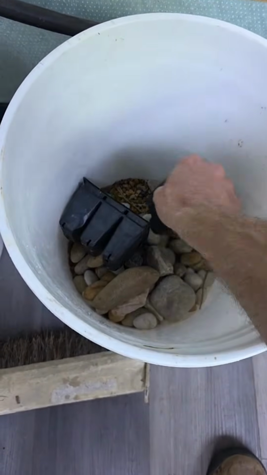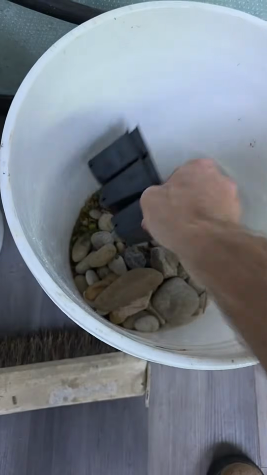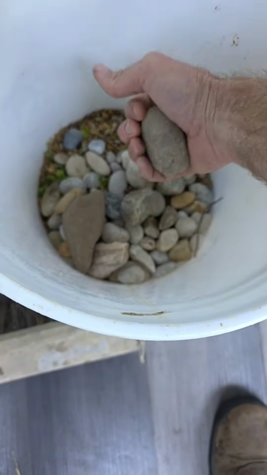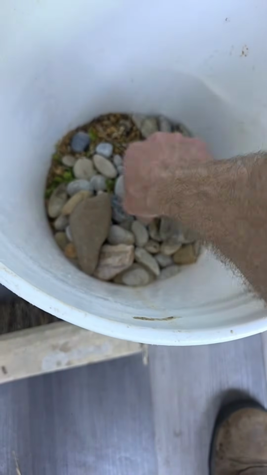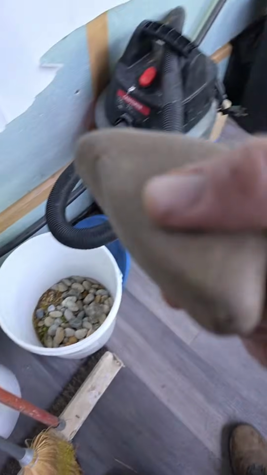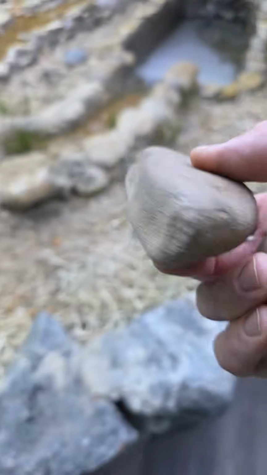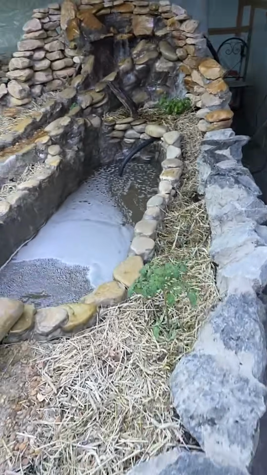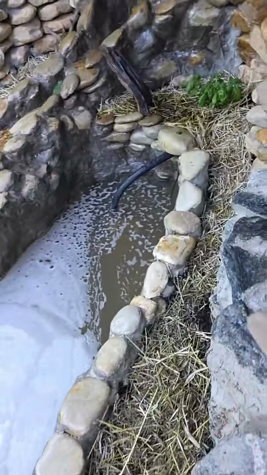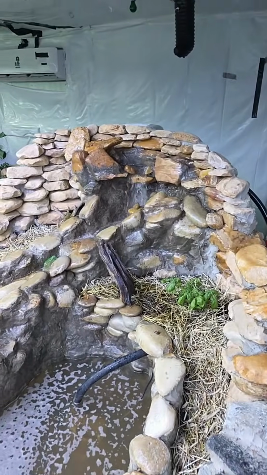Got this one, big one here, this one here. I found these. What we're going to do is they're just a little bit bigger than these that we got up here.